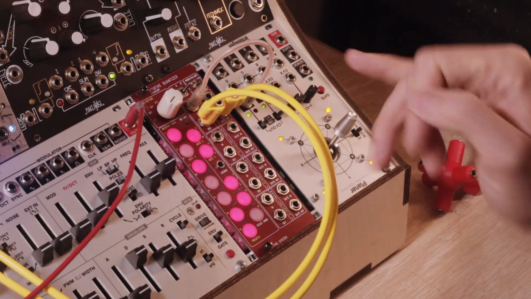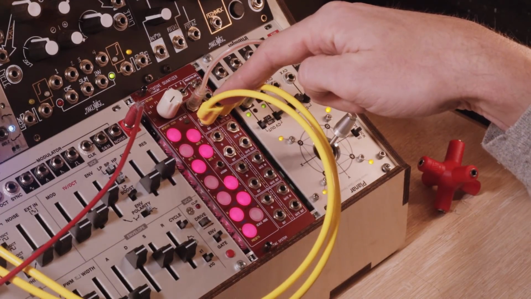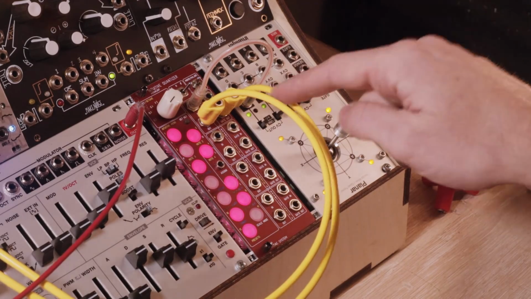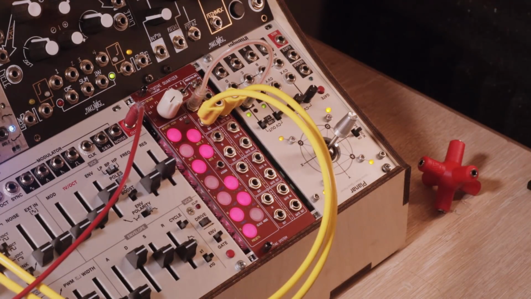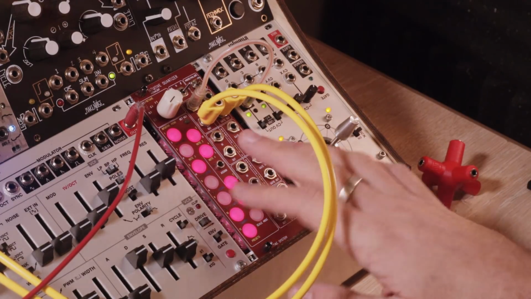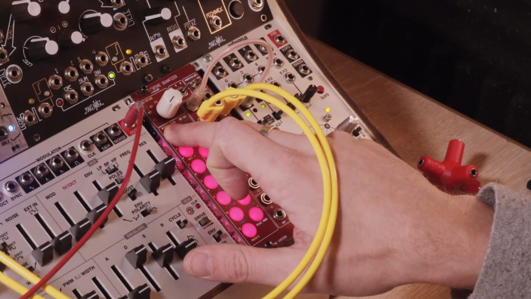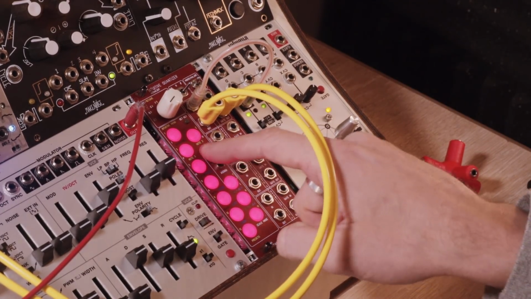Now, what I've got is the output of the Intuitive Quantizer channel 1 going to the 1 volt per octave input of the Atlantis. And I've got the gate out from the Intuitive Quantizer going to the gate input of the Atlantis. Pretty crazy, right? And the keyboard mode thing that I mentioned before, we access this by holding down this top button, and then the Intuitive Quantizer goes into keyboard mode.